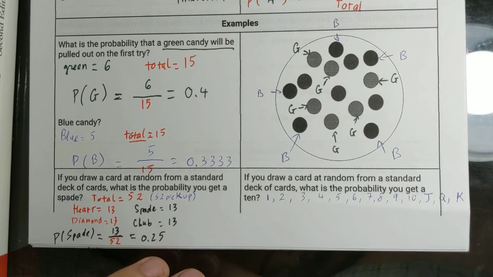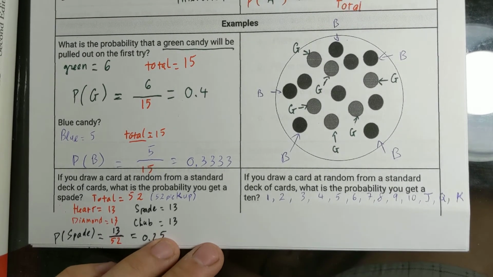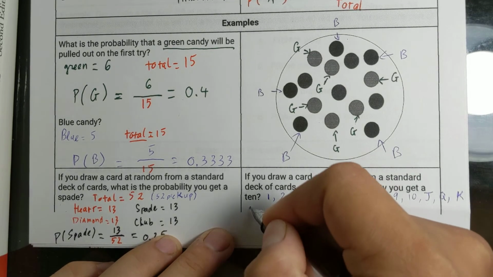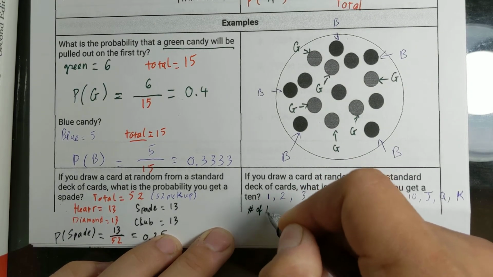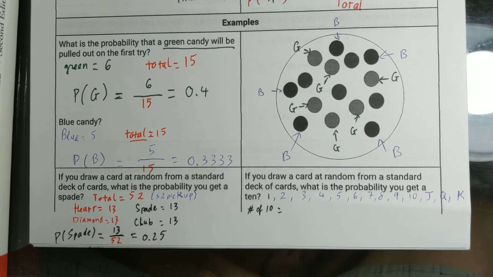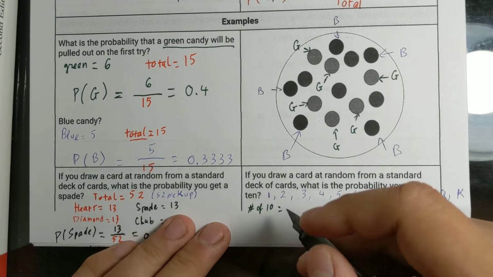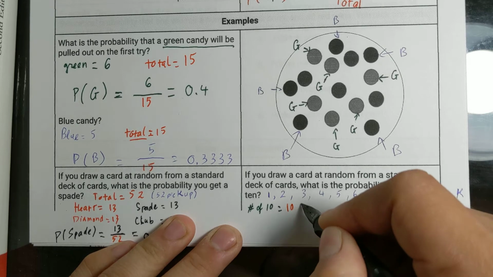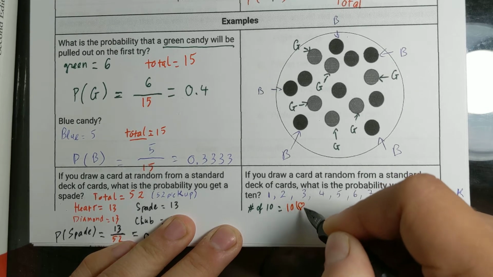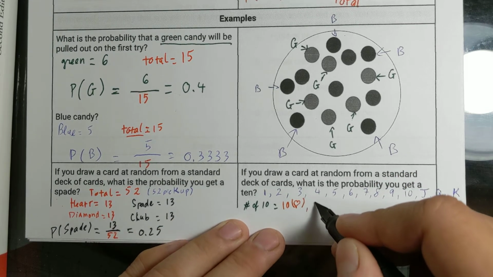So let's count the 10s. How many 10s do we have? Well, we got the 10 of heart. And then we got the 10 of diamond.